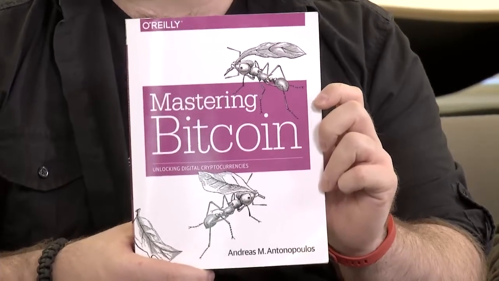So the first book that I picked for this year is Mastering Bitcoin by Andreas M. Antonopoulos. I hope I said that right. This was great. This was a really good way to start off the year reading an interesting book like this. When it says Mastering Bitcoin, they really do mean that.